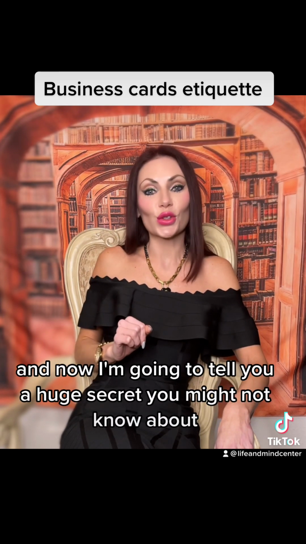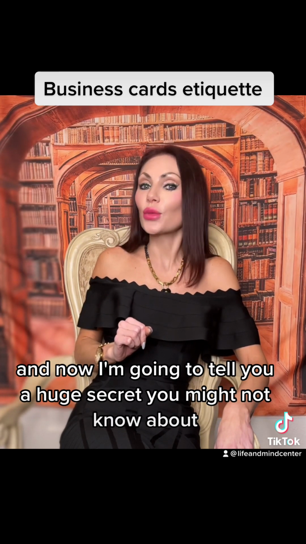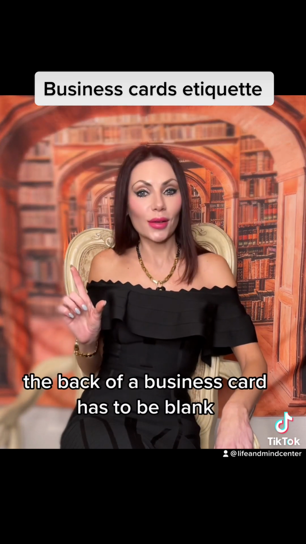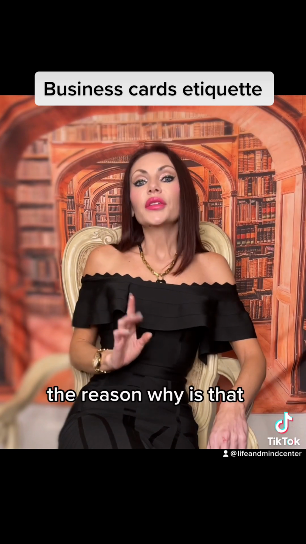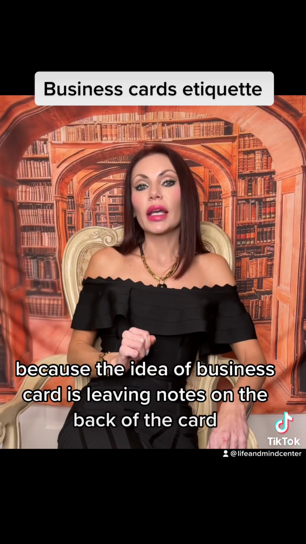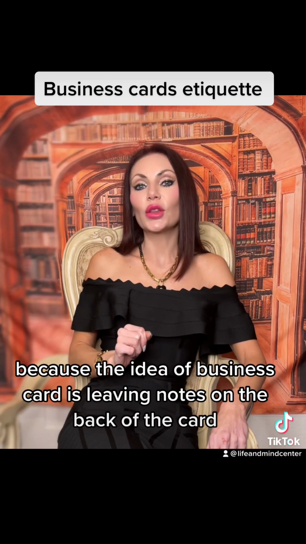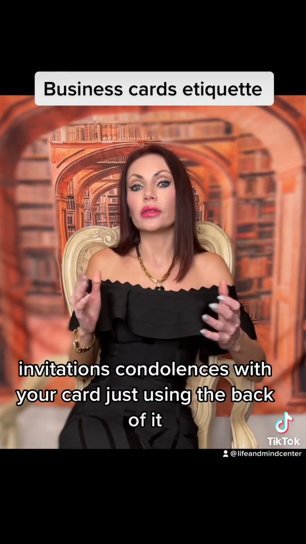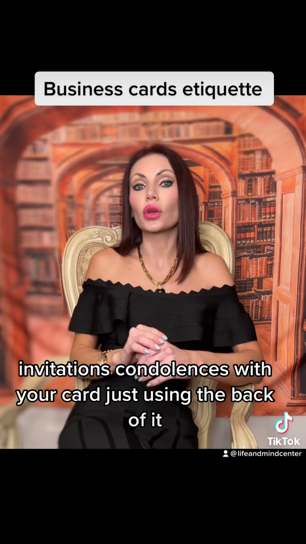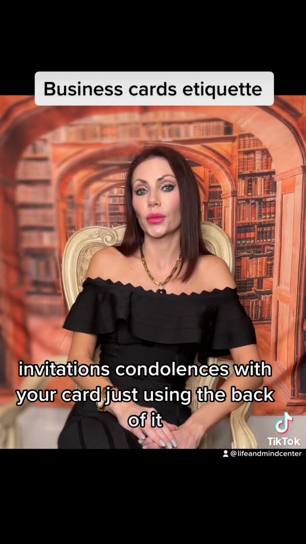And now I'm going to tell you a huge secret you might not know about. The back of a business card has to be blank. The reason is that the idea of a business card is leaving notes on the back of the card. You can send your greetings, invitations, condolences with your card just using the back of it.